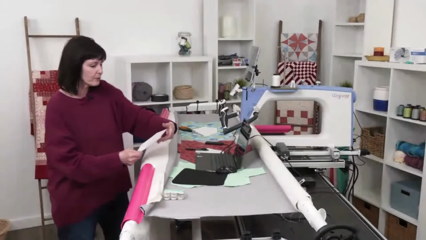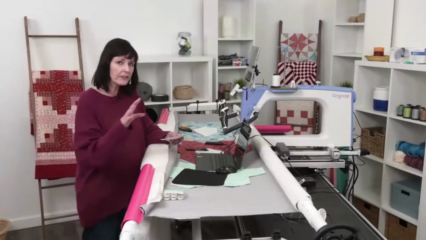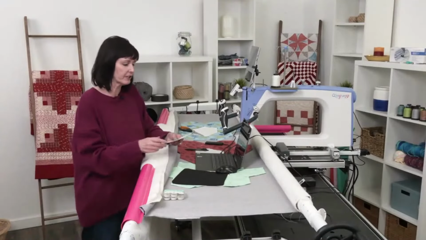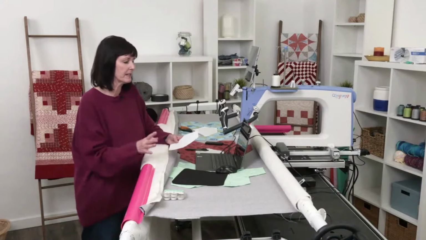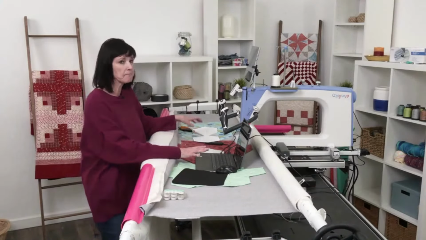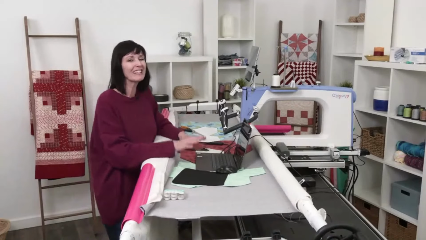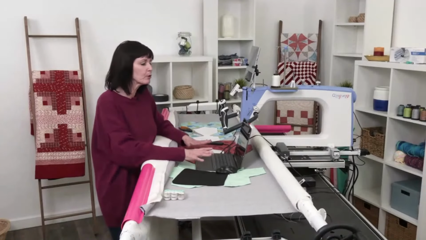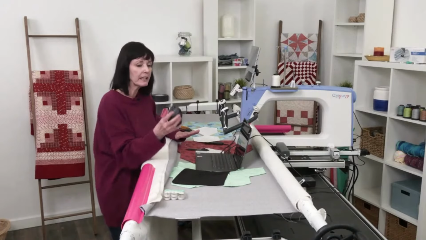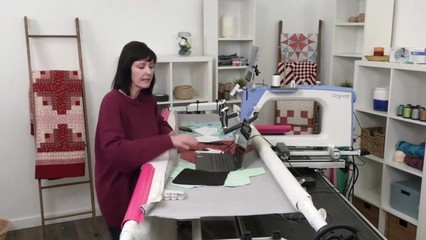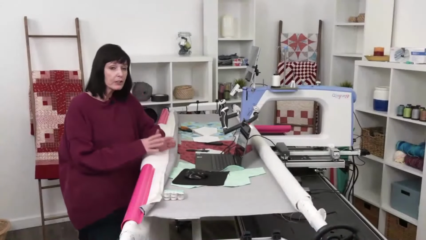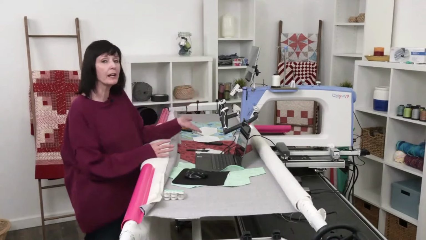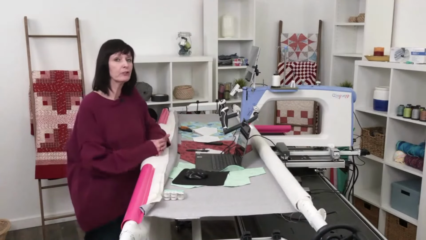So as we're quilting, let's draw the design out and save it into the automation. So let's jump in and do that right now. So I have my laptop here, and you don't necessarily have to use this setup, but we're going to use my laptop in simulation mode. So I have my mouse here and my little mouse pad, and I'm going to use it in simulation mode. I'm not going to be connected to the automation, and that's how I'm going to create my design.